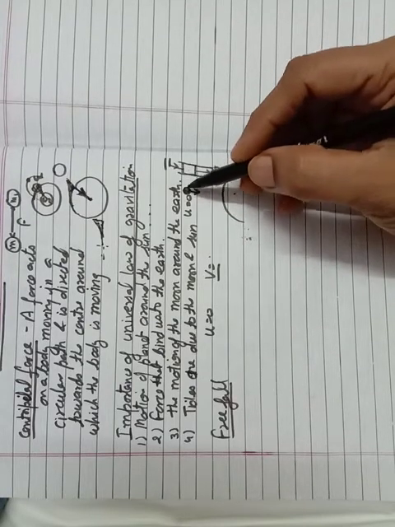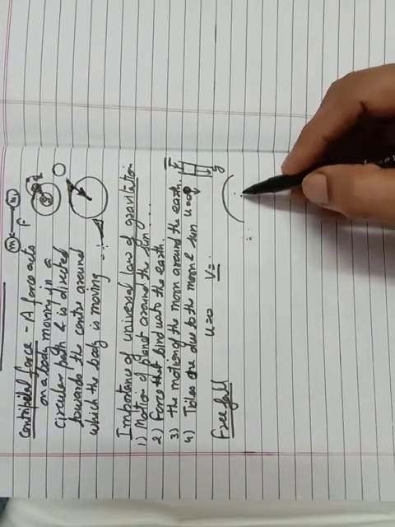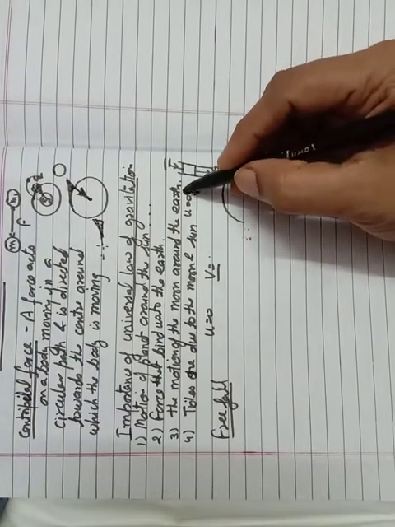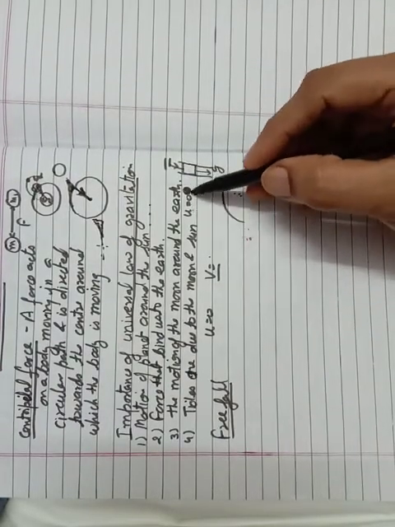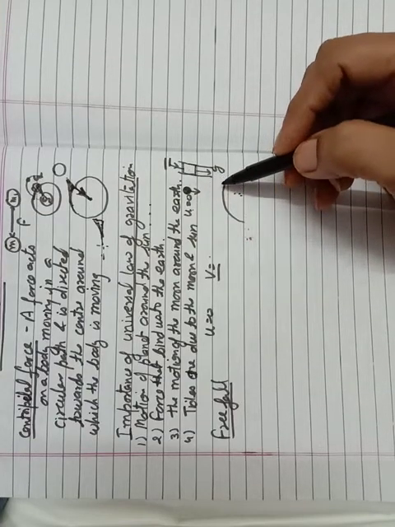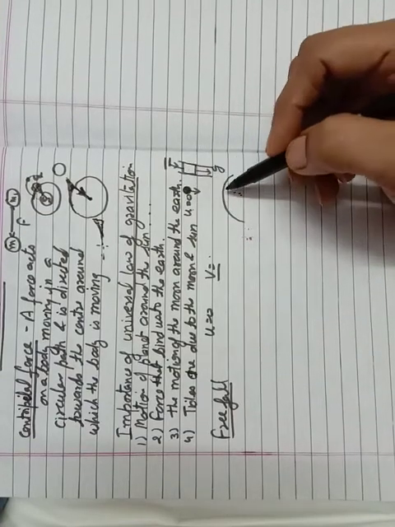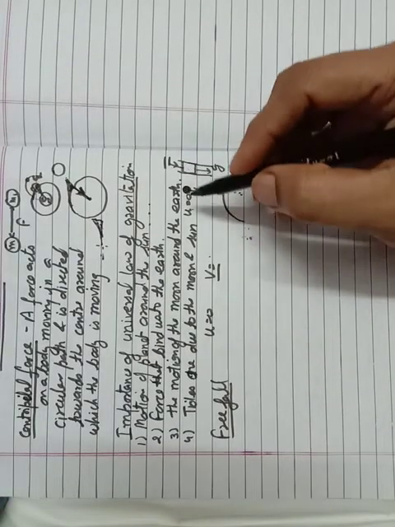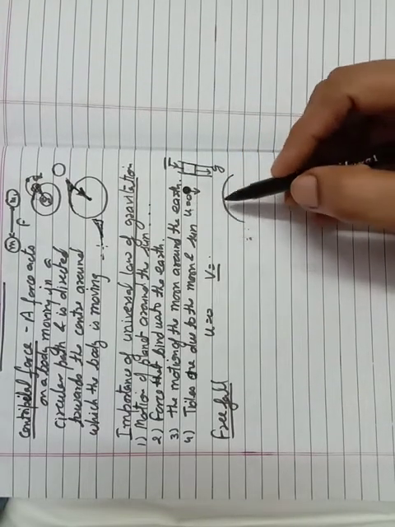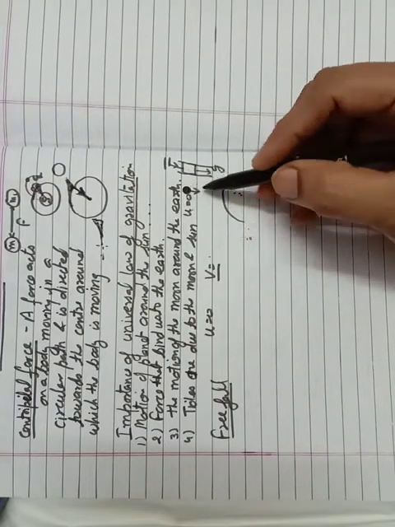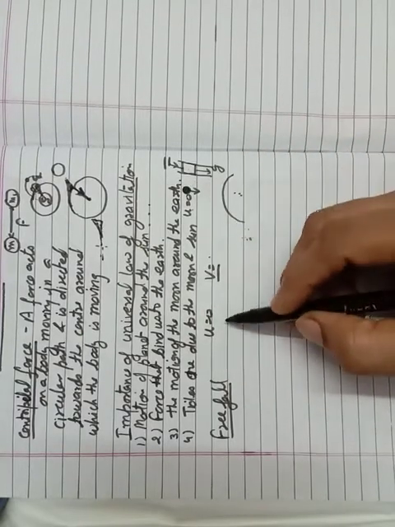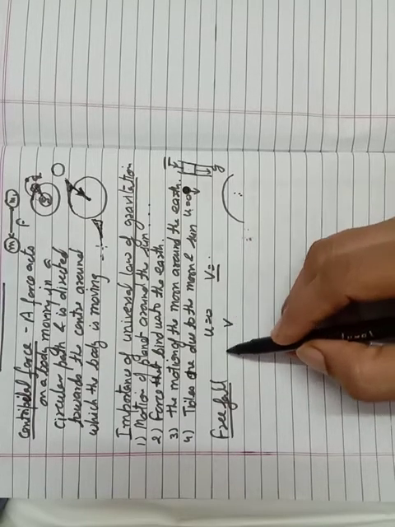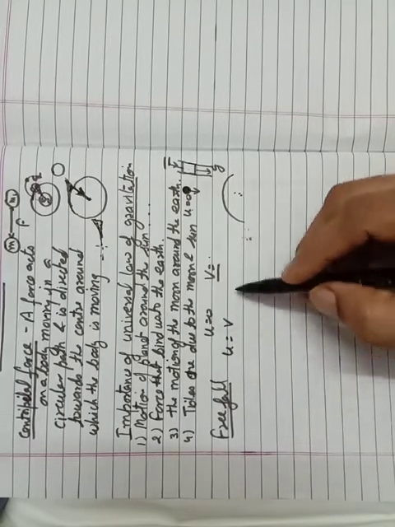From where does this object get this force? This force is exerted by the earth. So the earth acts a force on the object due to which its velocity goes on increasing. This type of force exerted by the earth is called the gravitational force. And since its velocity is increasing, it has an accelerated motion. I have already explained that if the velocity of an object changes, it has an accelerated motion.